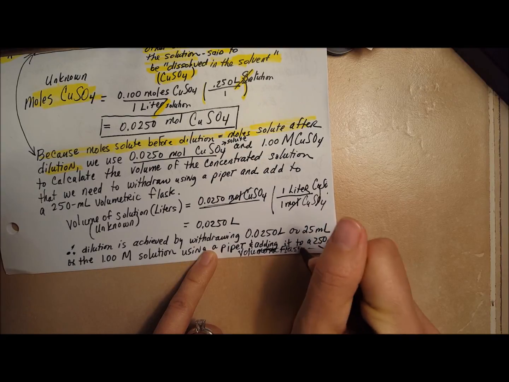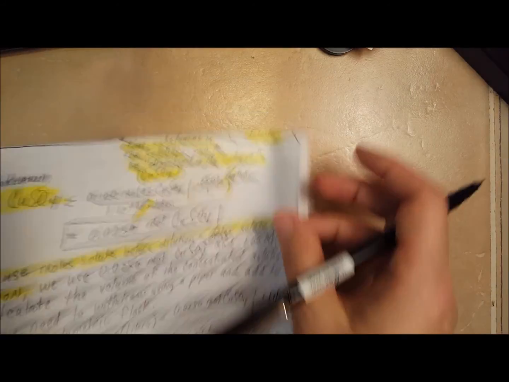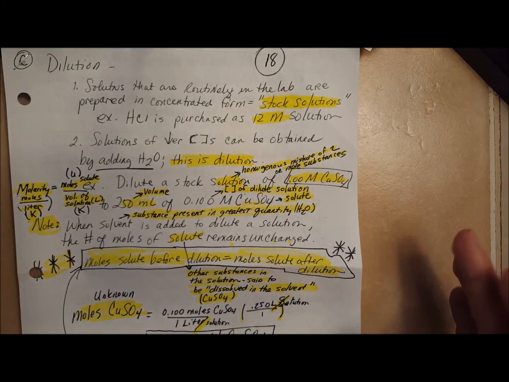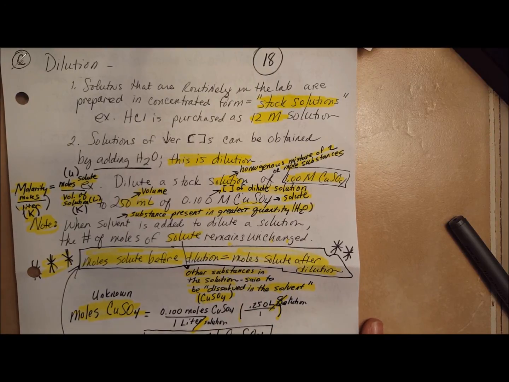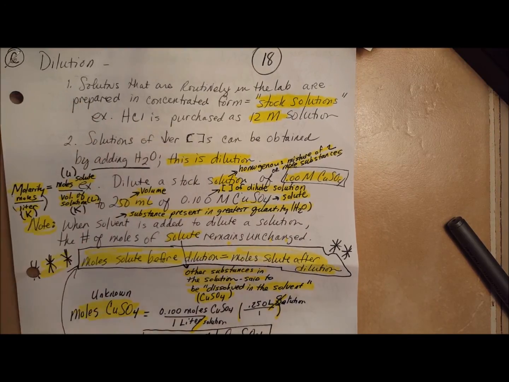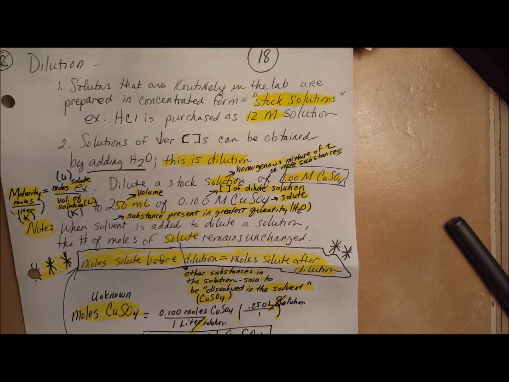Now, in my opinion, this whole page right here of dilution is going to take some time and thought. You're really going to have to invest in this so that you understand exactly how to do these problems. So you might want to take a moment, read through it, and really process how to do this.